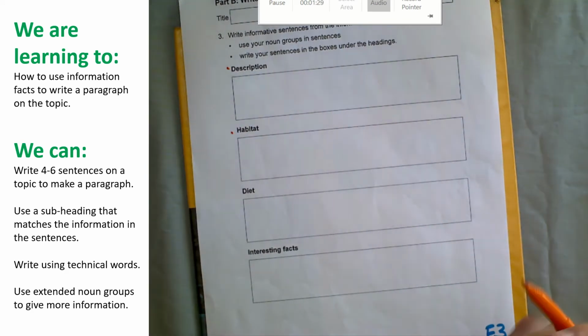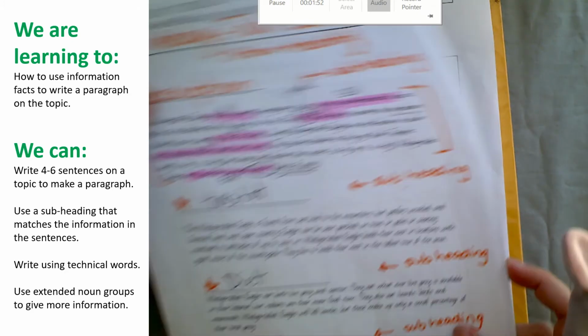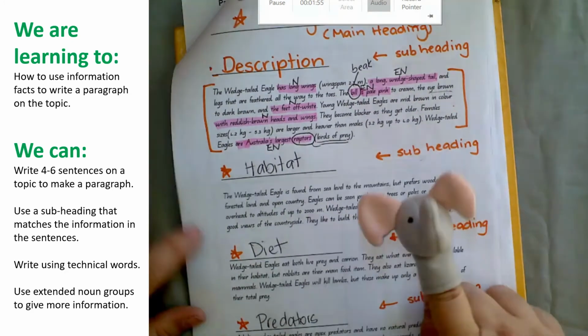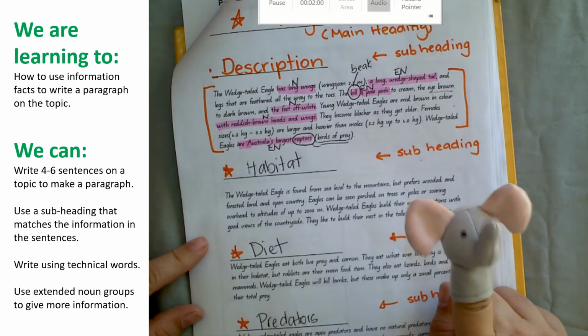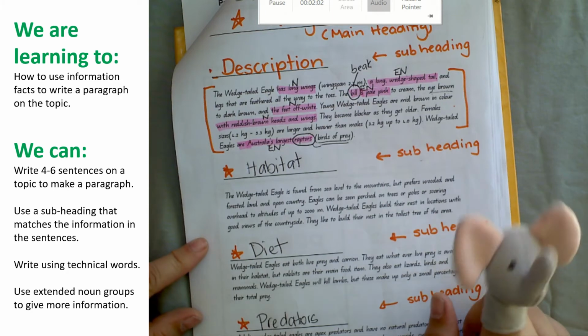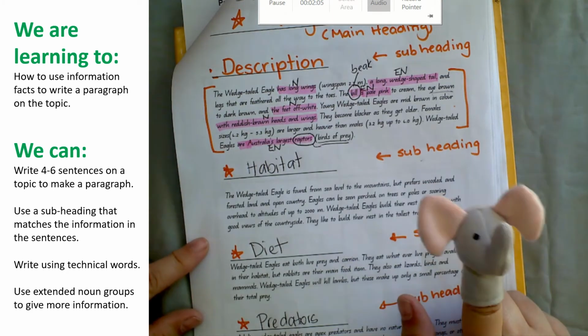Alright, let's get started. So page E18, that was our page with the information about the wedge-tailed eagle that we were working on yesterday, and we also made a diagram about the eagle for science. So I'm just turning to page E18 and here we go. So my helper today is Elephant McElephant Face. That's a tricky one to say. Elephant McElephant Face. He's going to help me write some information paragraphs.